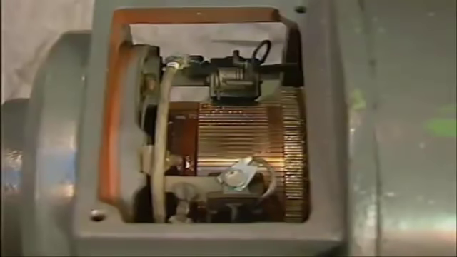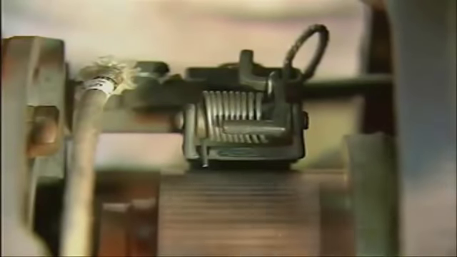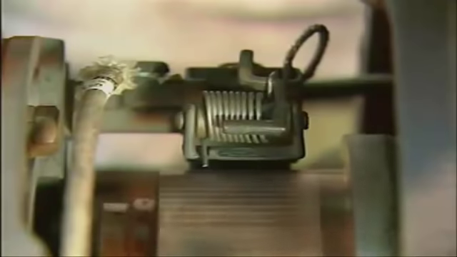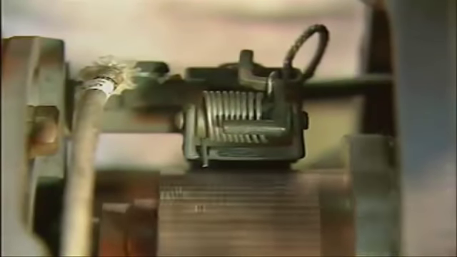Take a moment now to check your knowledge of brushes and brush rigging. The purpose of a commutator in a DC motor is to provide the sliding connection points from the brushes to the current-carrying conductors in the armature.